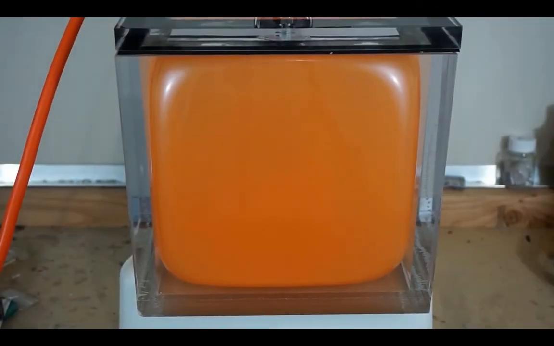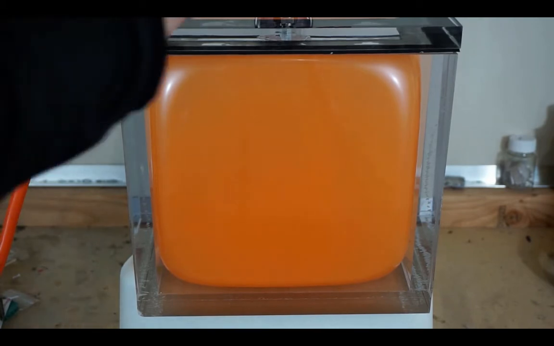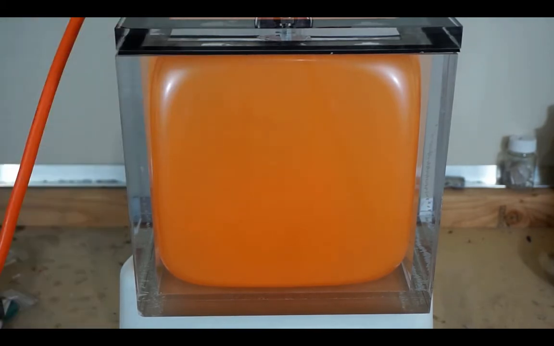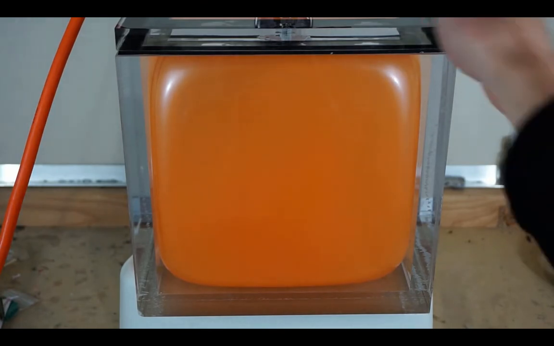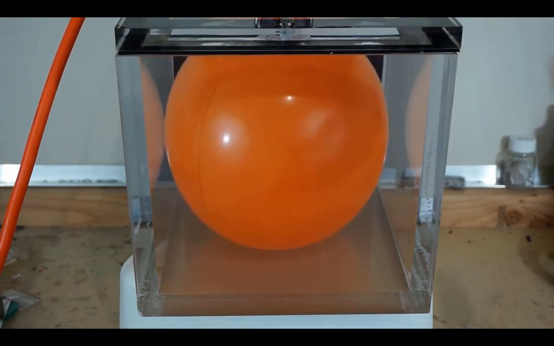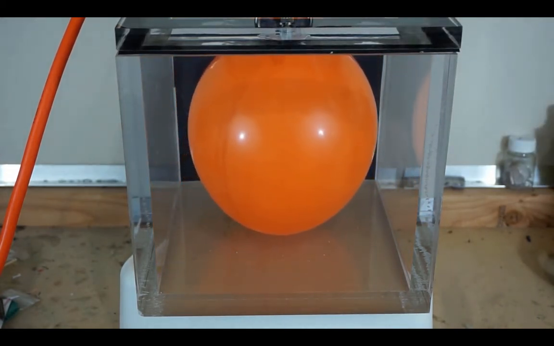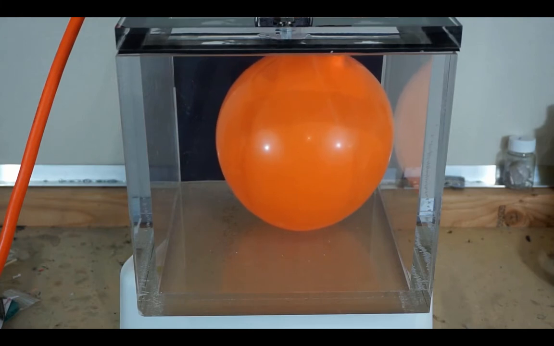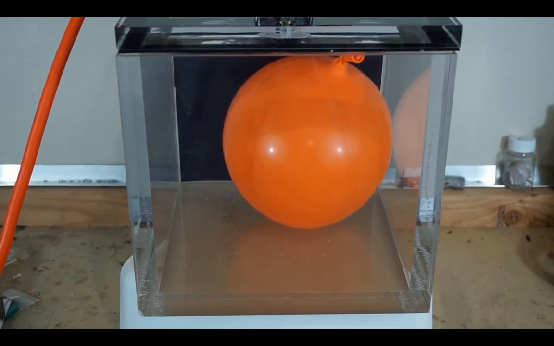Okay, let's turn off our vacuum pump. See if we can get our balloon. So I'm gonna open up the valve, let in more air pressure. It should squish back down. Wow, that was cool. It filled up the whole chamber.